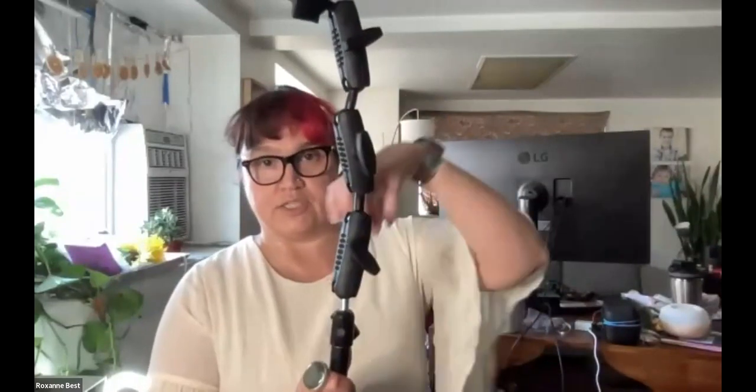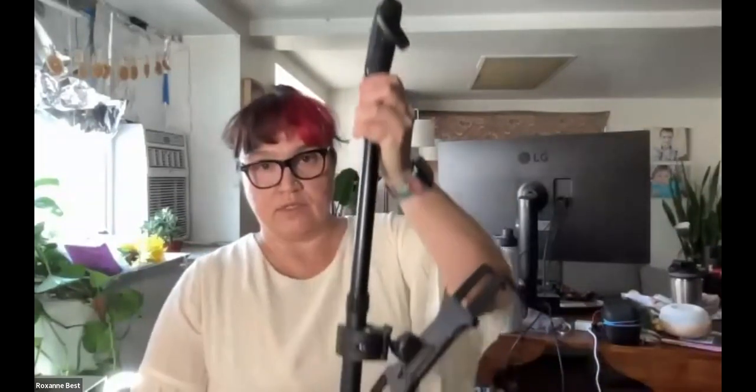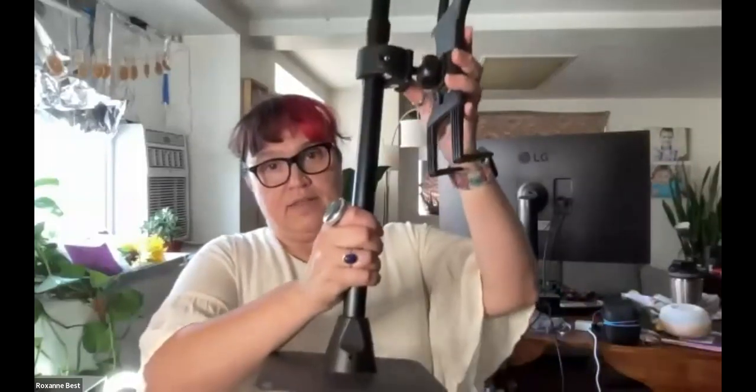Or at least one of them. And so I just wanted to, actually, let's do this. So this is the tripod, and each one of these sections moves. And then it has a spot for my iPad. And then it's meant to just sit on a tabletop or a desk.